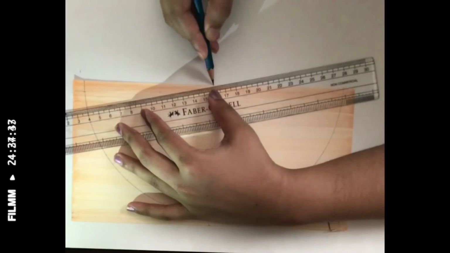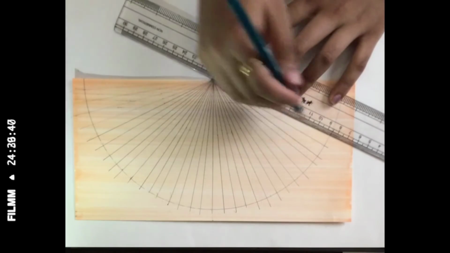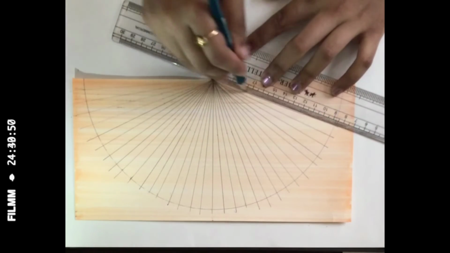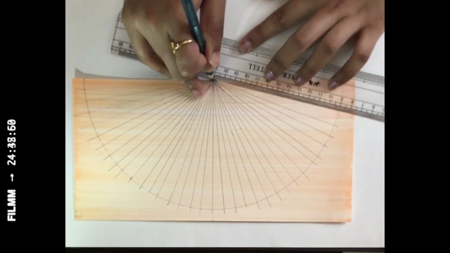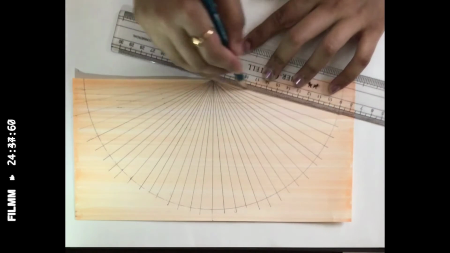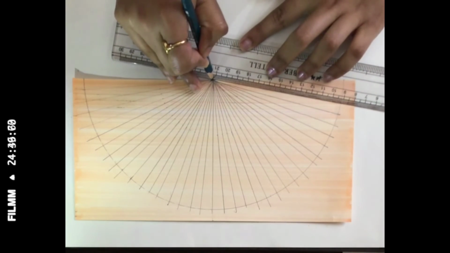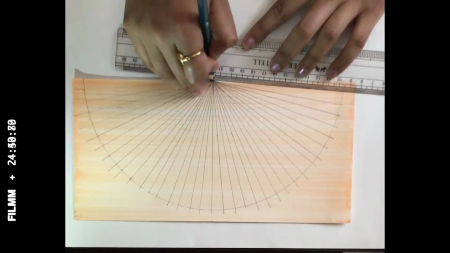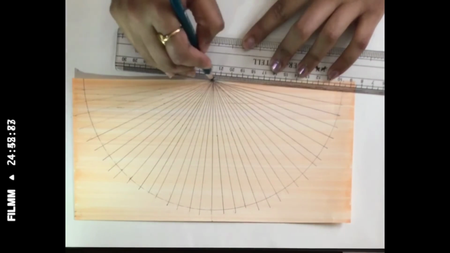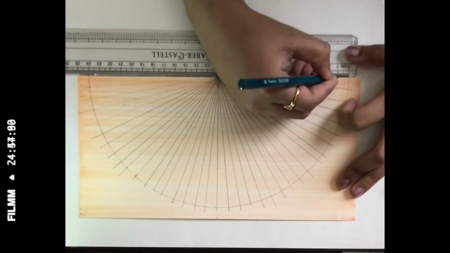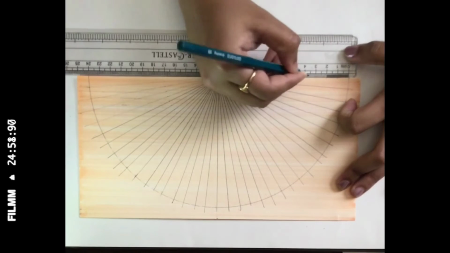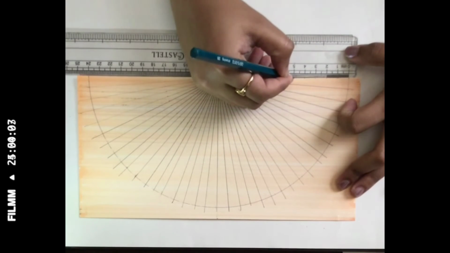Now with the help of a ruler, you can connect the points. Make sure that you draw faint lines because this should be visible just by you. Now I'm going to mark 1 centimeter distance and draw concentric circles.